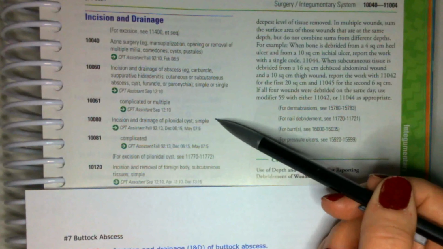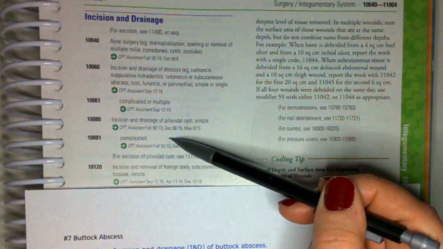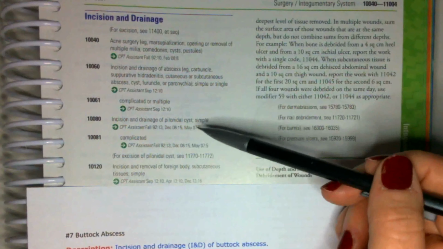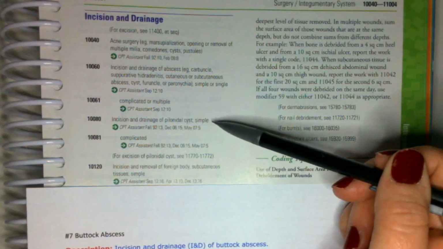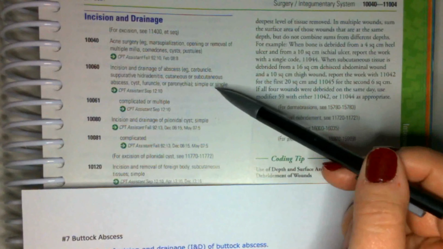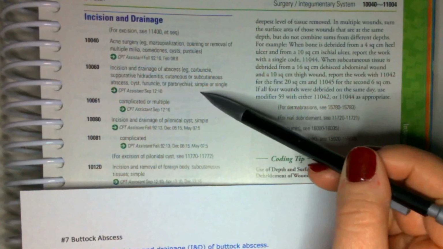So here's our pilonidal cyst codes, simple and complicated. And this wasn't a pilonidal cyst, it was just an abscess on one particular buttock. So we're not going to use our I&D of pilonidal cysts, but we do have here the incision and drainage of an abscess, or it could be carbuncle, suppurative hidradenitis, cutaneous and subcutaneous abscess, cyst, furuncle, or paronychia, simple or single. If you're wondering what a paronychia is, that's one of those infected hangnails that you can get on your finger. If you've ever had one of those, they're not comfortable.